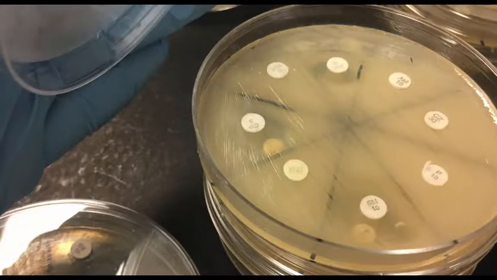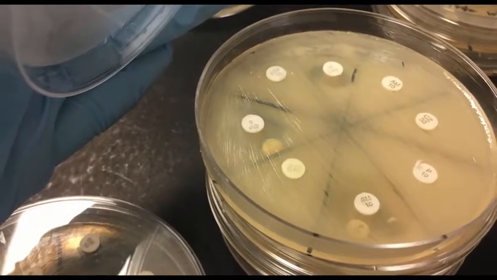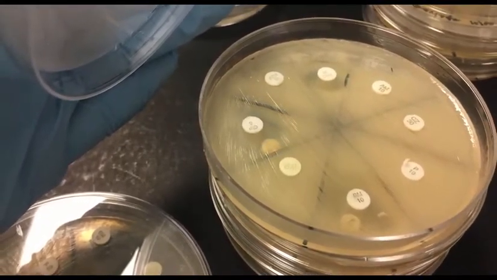From here, we are continuing Kirby-Bauer susceptibility tests and will create a total antibiotic resistance profile of the isolates from each county.